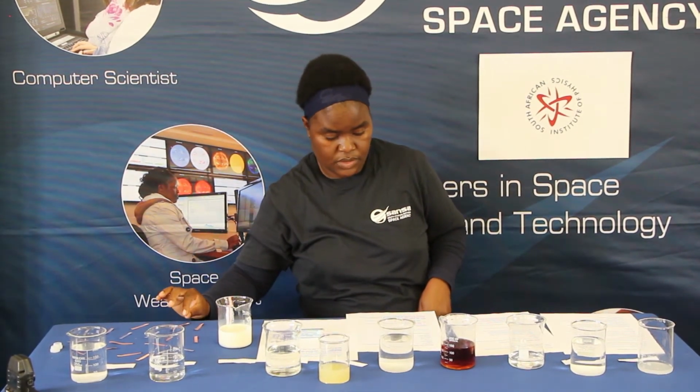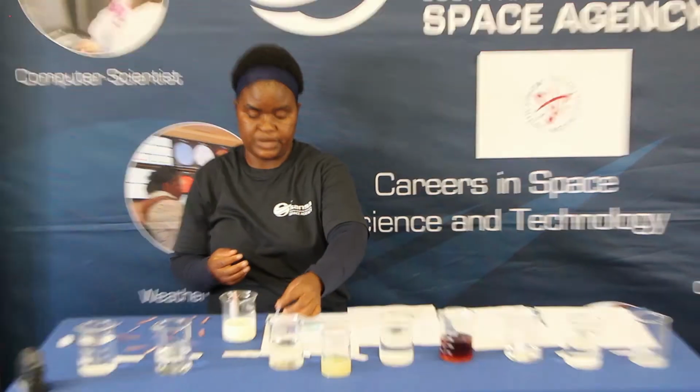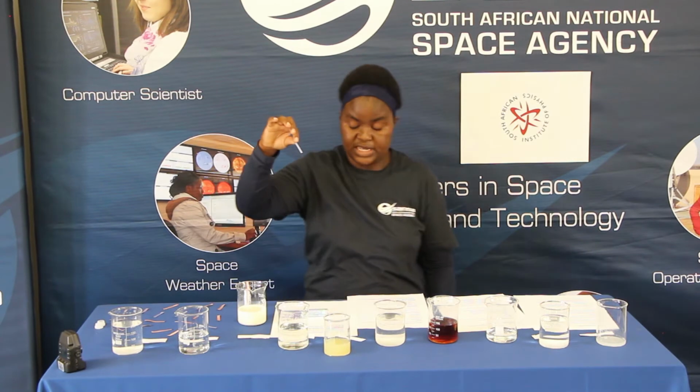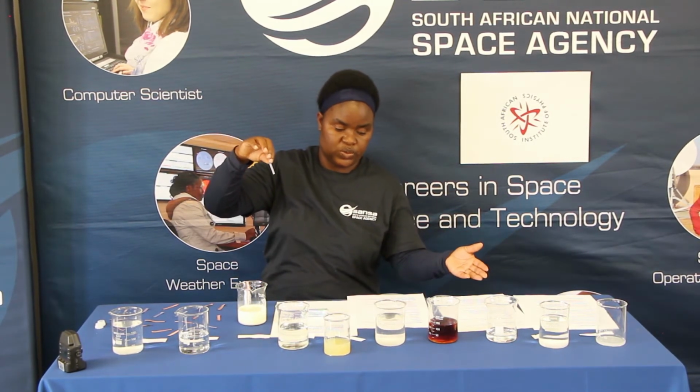So, what did we learn from this experiment? When we dip the blue litmus paper into an acid, the paper turns red. So that is an indication that we must use the blue litmus paper to test an acidic solution.